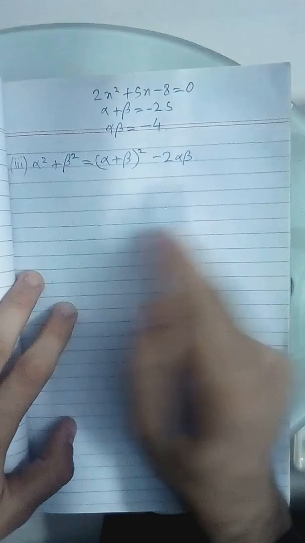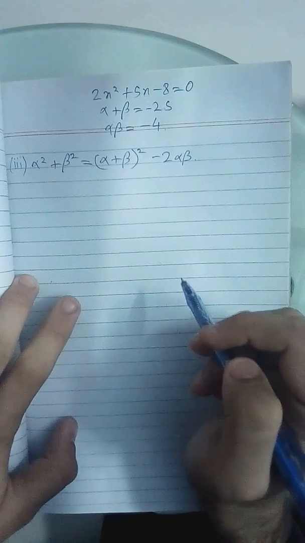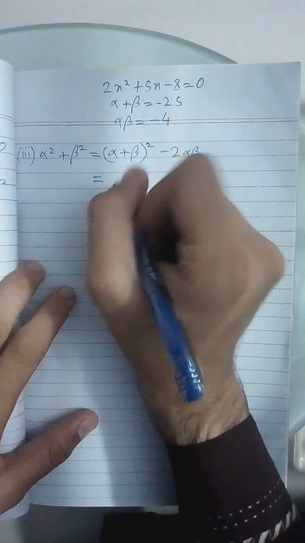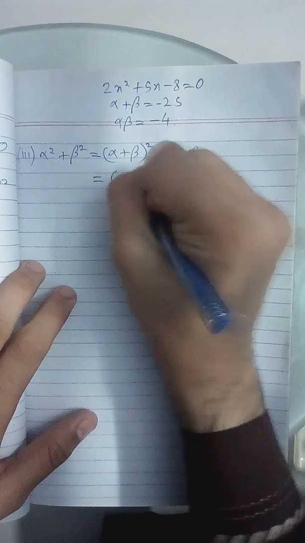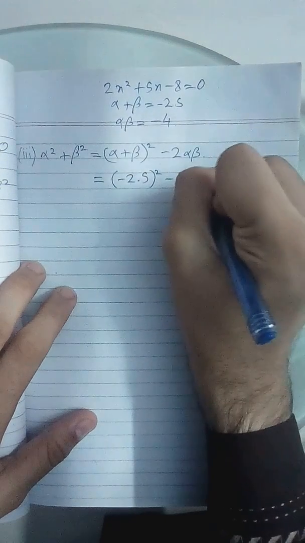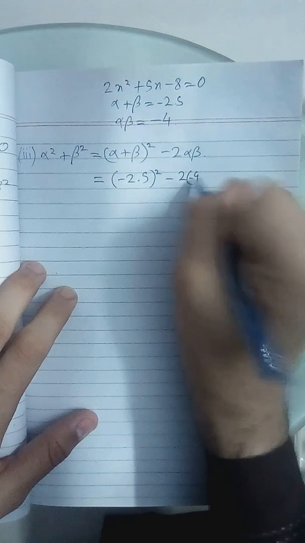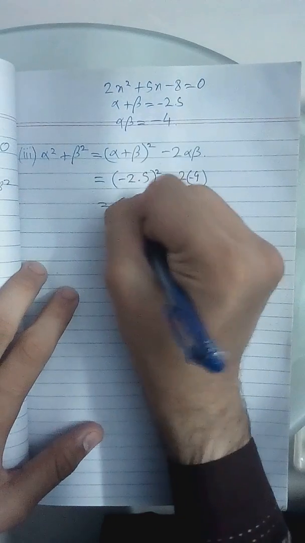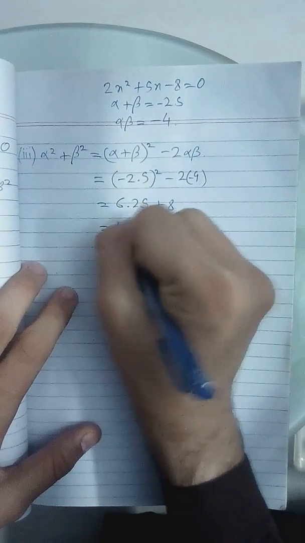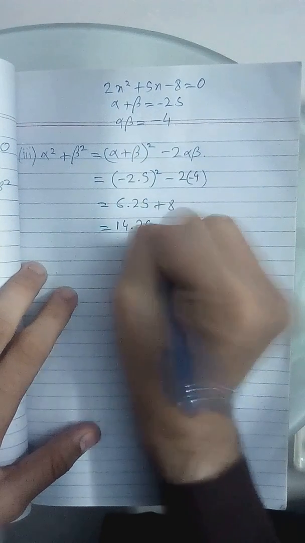It is discussed in the previous videos, so I'm not going to explain it again. So that is equal to minus 2.5 whole square minus 2 multiplied by minus 4. So we have 6.25 plus 8 equals 14.25.